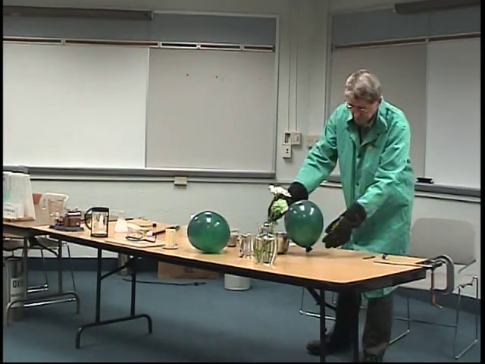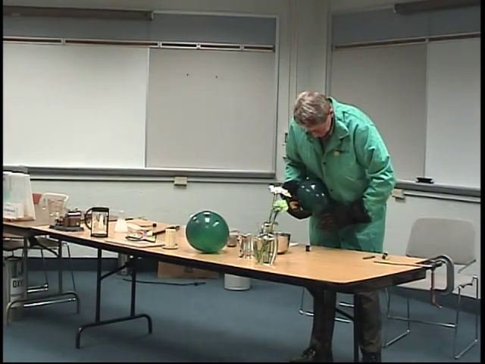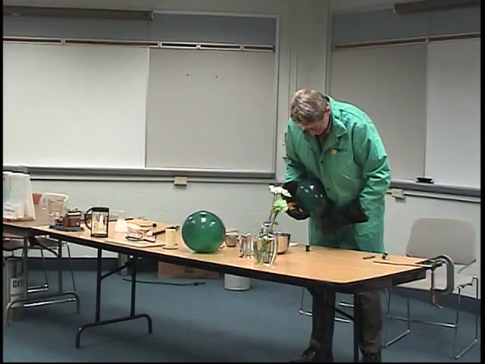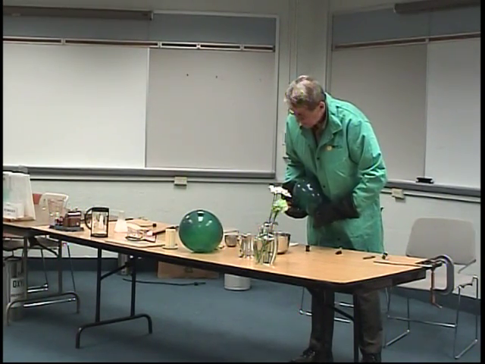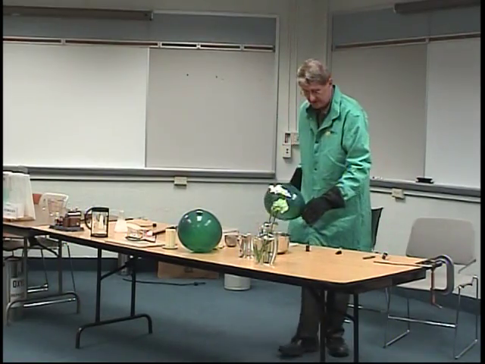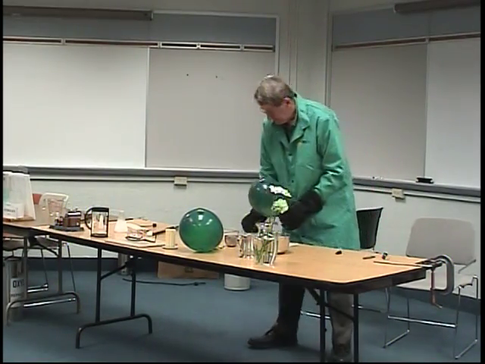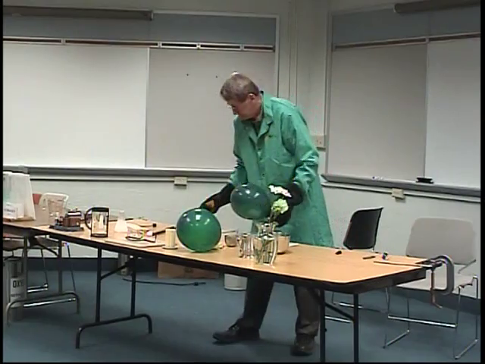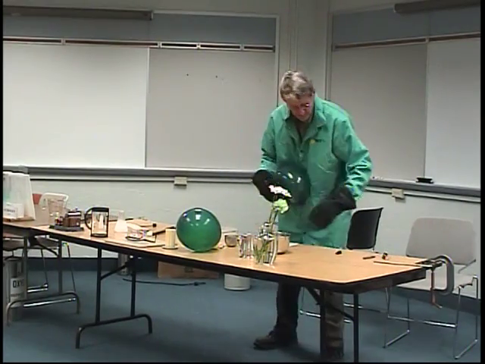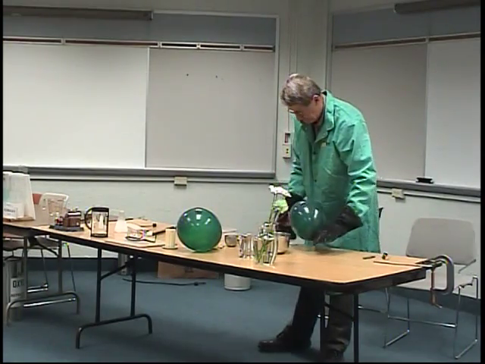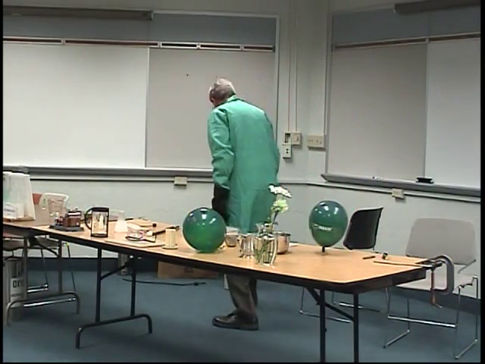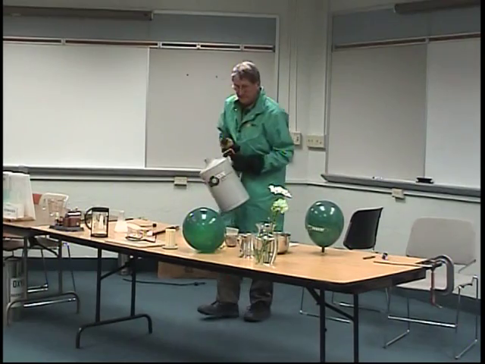So I'm going to take this balloon. There's probably some water in there too, right? There might be some water in there. There's a little bit of frost, it looks like, in there. And so I think we need some more nitrogen. We'll do that again. Let's just see what happens with this one.